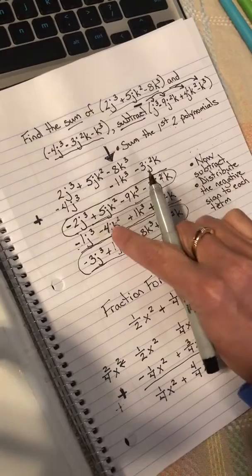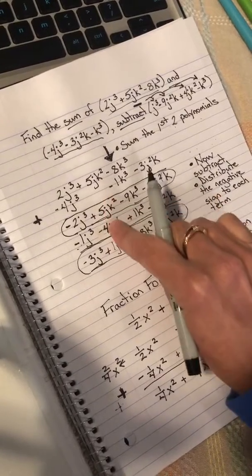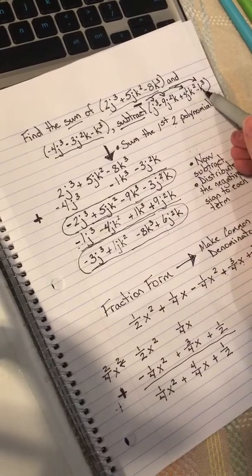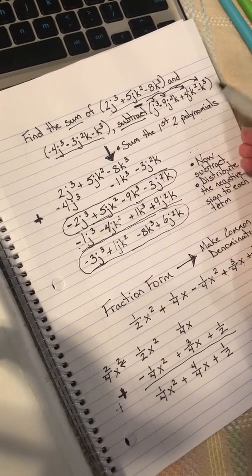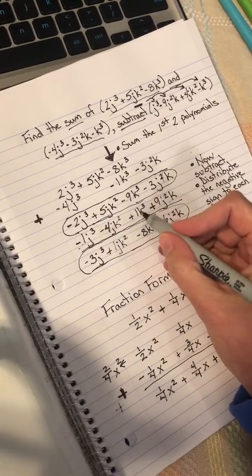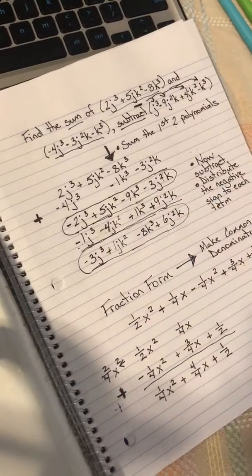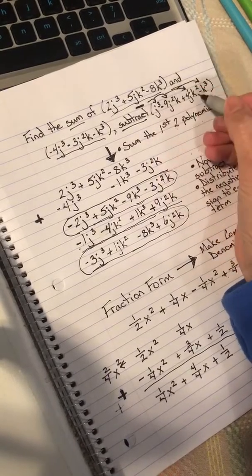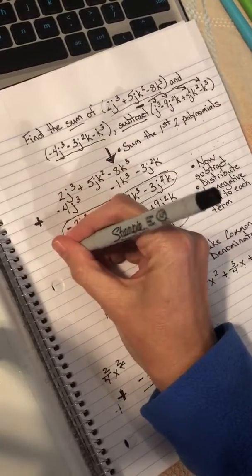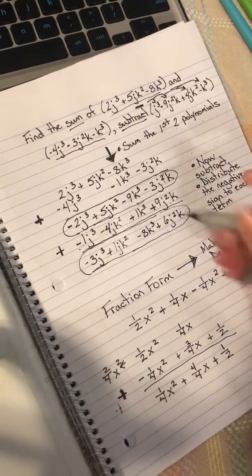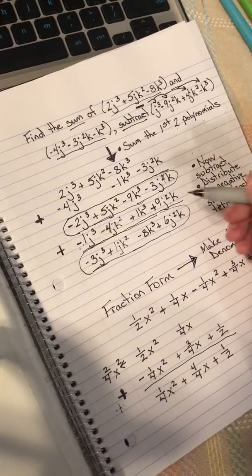All right, to line up my variables with matching exponents. And then my last negative gets distributed over to this one, which turns it into a positive 1k to the third. Okay, now that I have distributed the negative, it turns into an addition problem where I'm just adding them together.